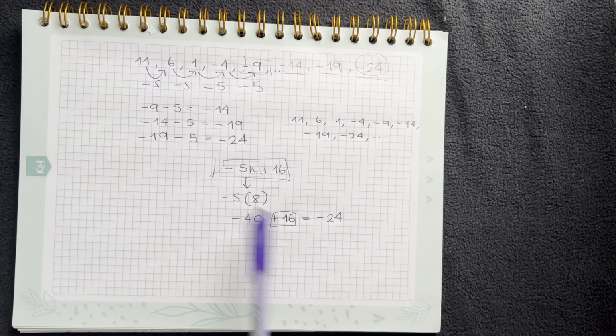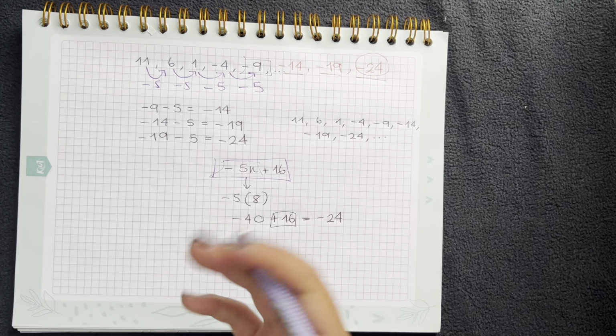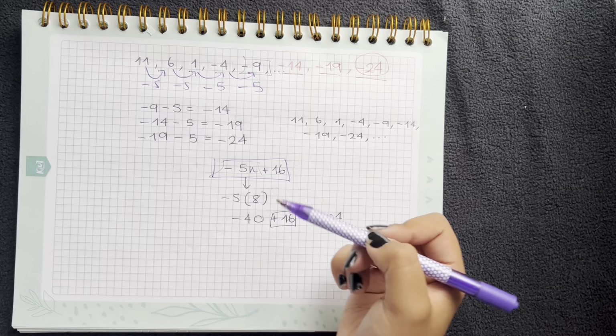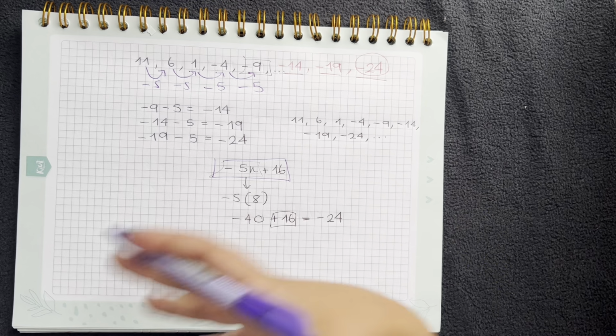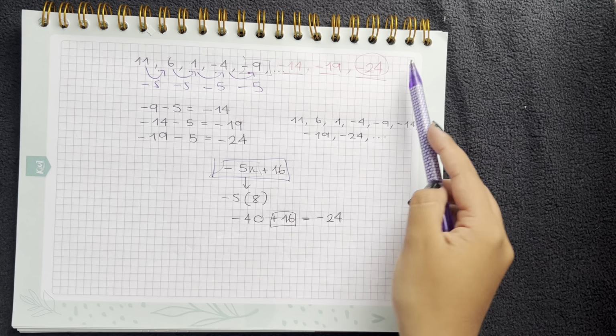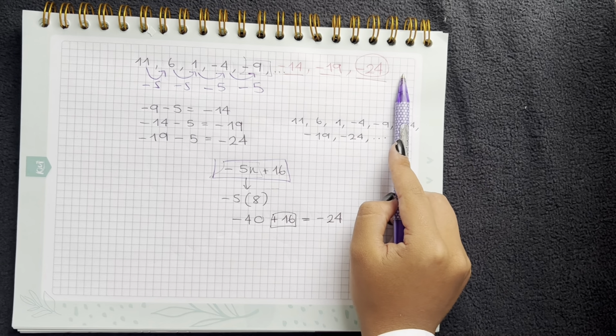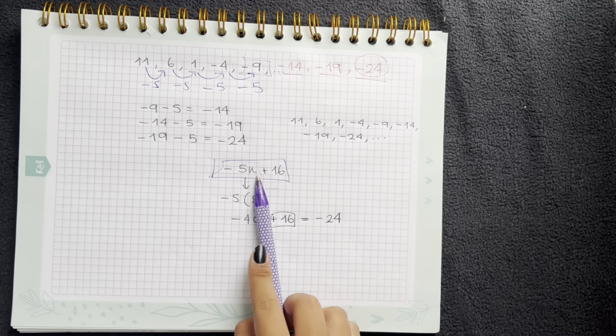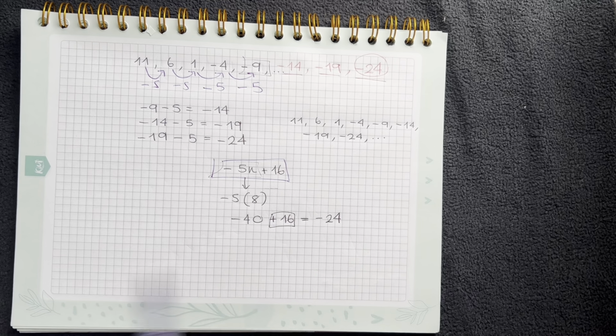And we can do it with every single one of these by replacing the position of that term in the n. So if we were looking for, I don't know, the next term here, which would be the 9th term, we put a 9 here and do that operation. That's it.